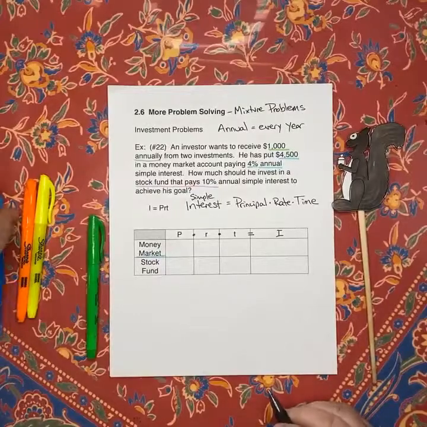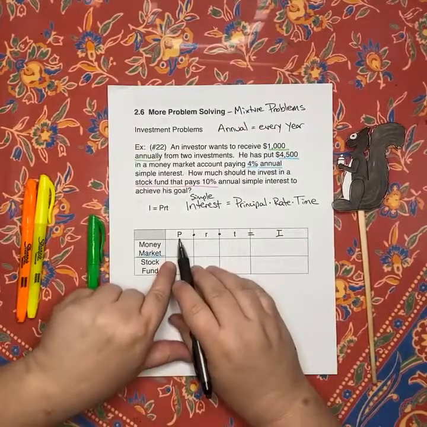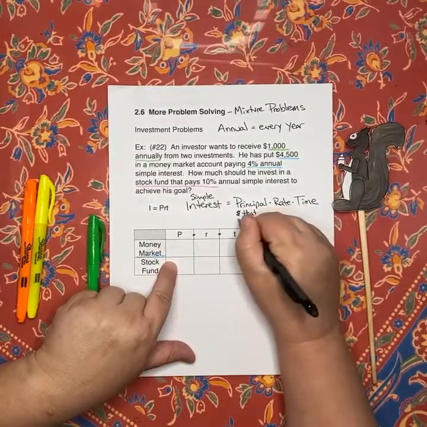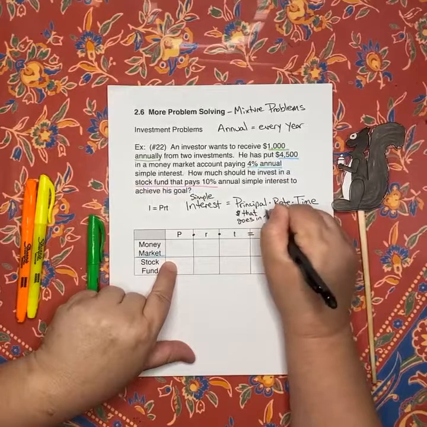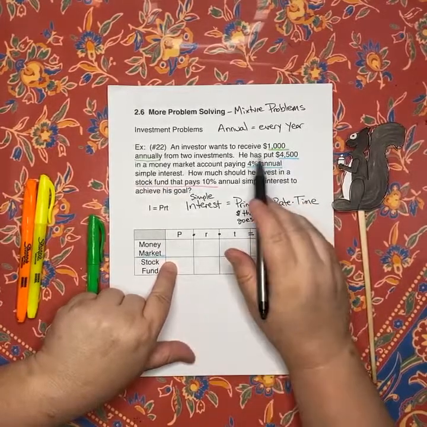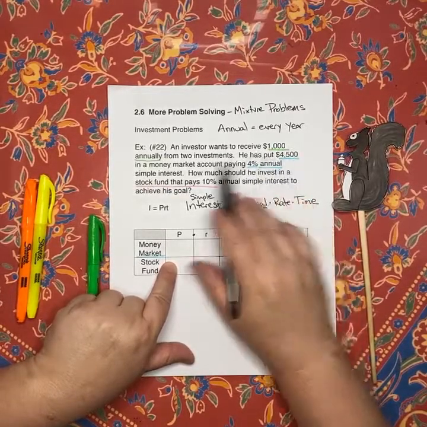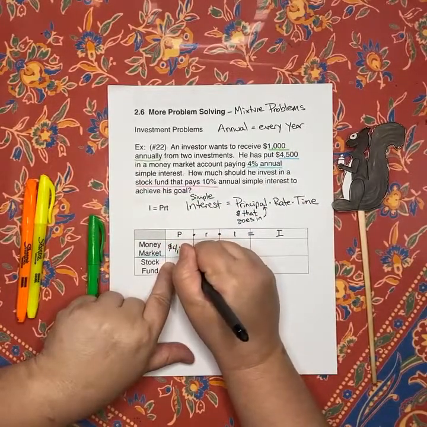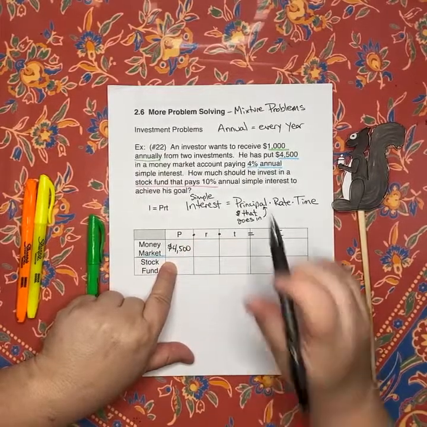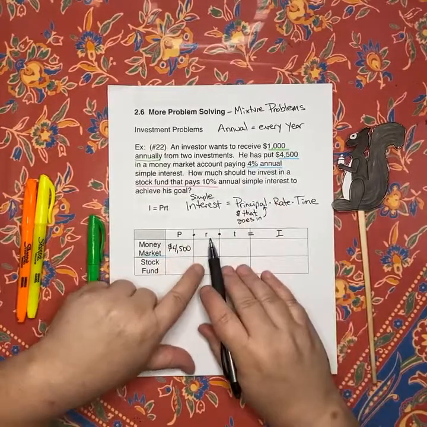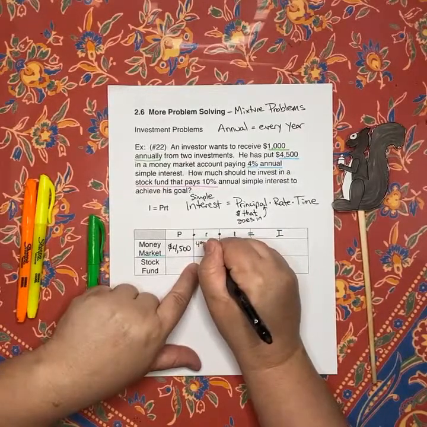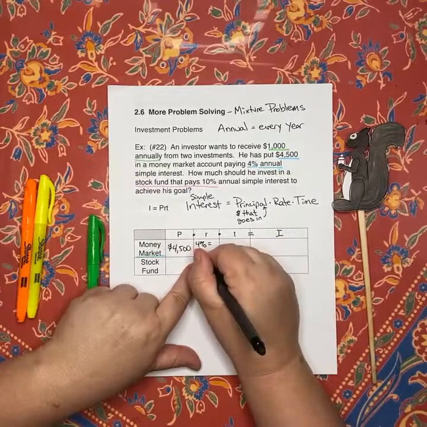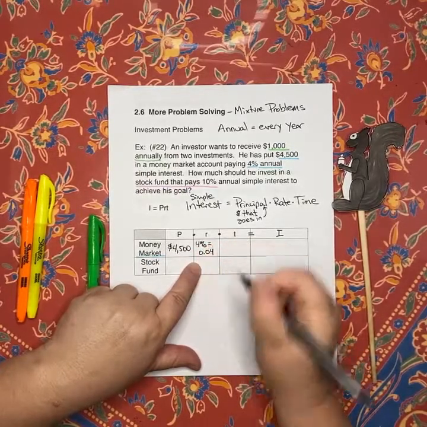So do we know how much money he's put into it? The principal, the money that goes in. Do we know? And if we look through, it says he has put $4,500 in a money market account. Woohoo! So I'm going to put $4,500. And then it's paying 4%. That's our interest rate. But the thing is 4% is a percent. We need to convert it to a decimal. So I'm going to convert it to 0.04.